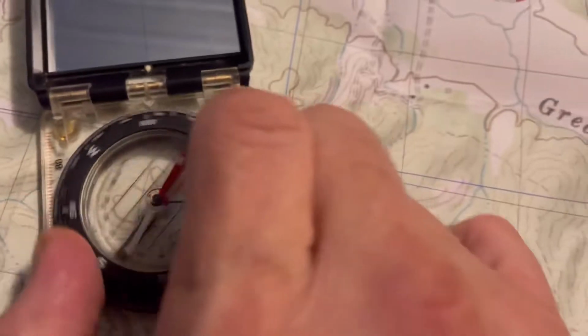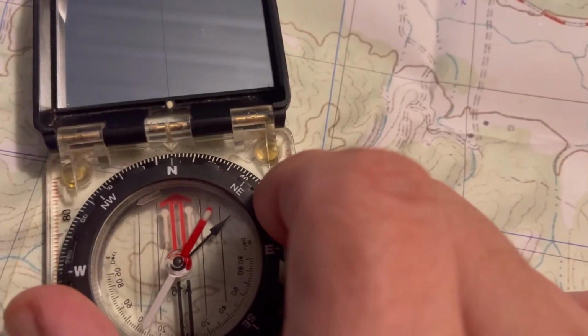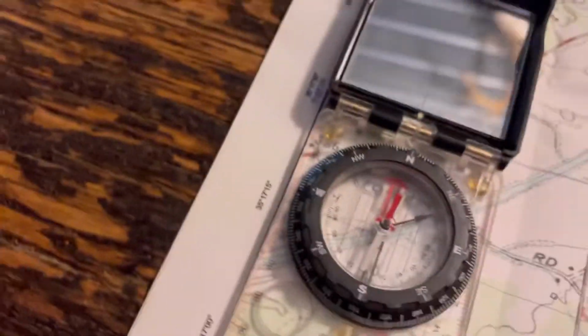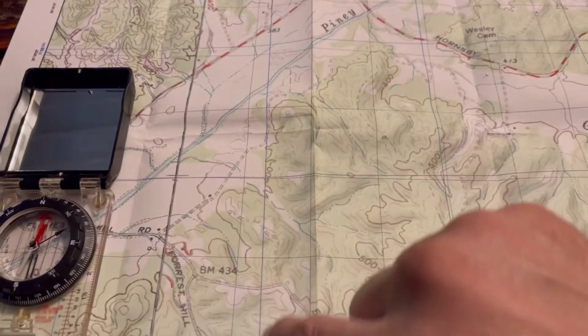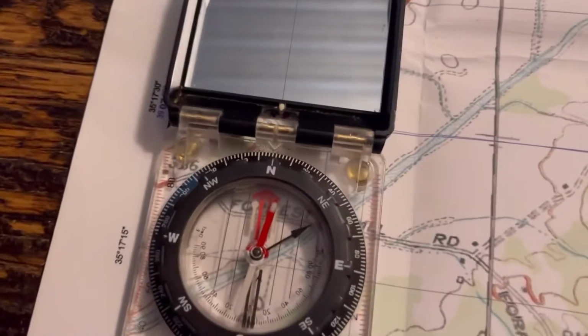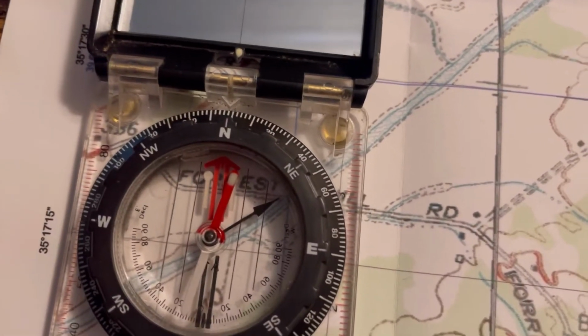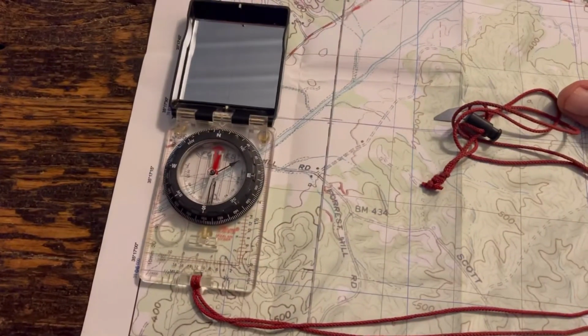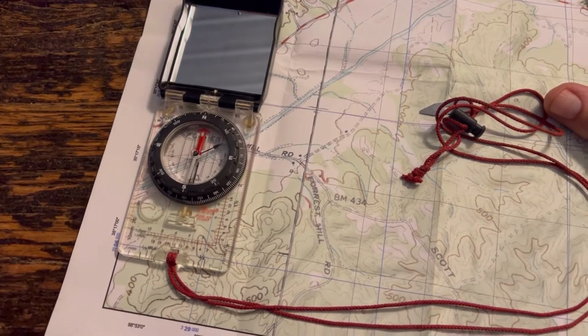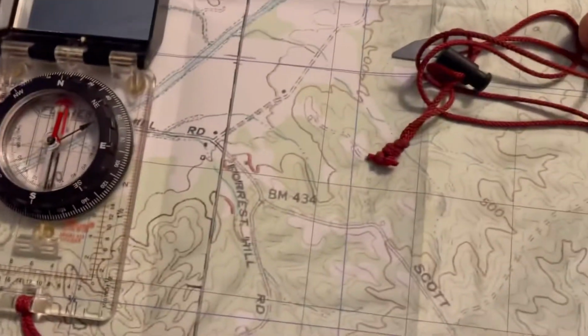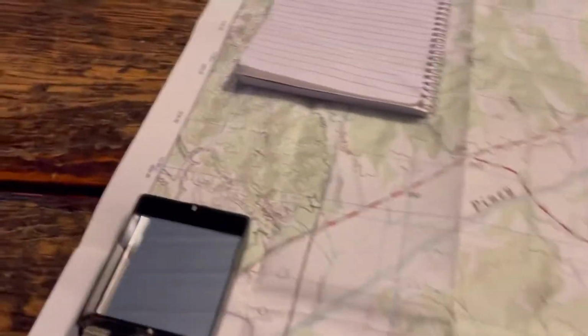To do that, we're going to set our compass to north. We're going to place it along the margin of the map where it's nice and flush, or you can do this on a blue grid line. If you'll notice, the red needle is not in the red arrow. So we turn the entire map until red is in the red. Now our map is oriented to the terrain that we're dealing with.